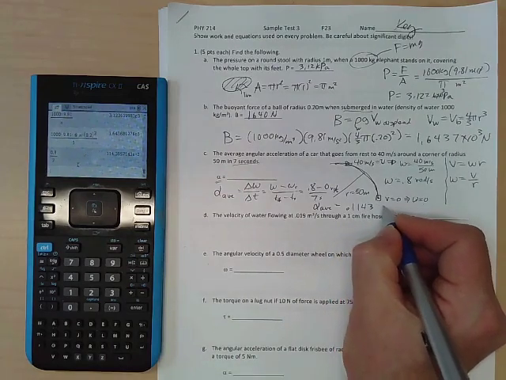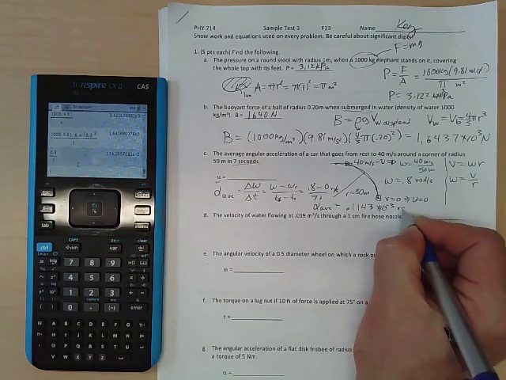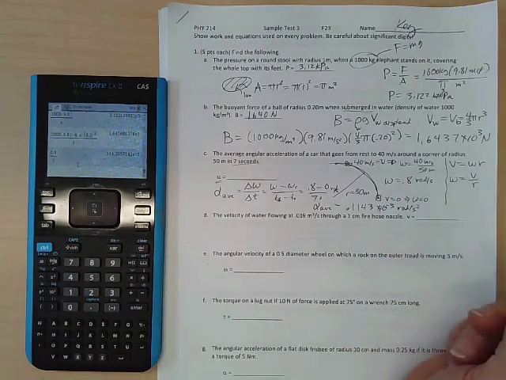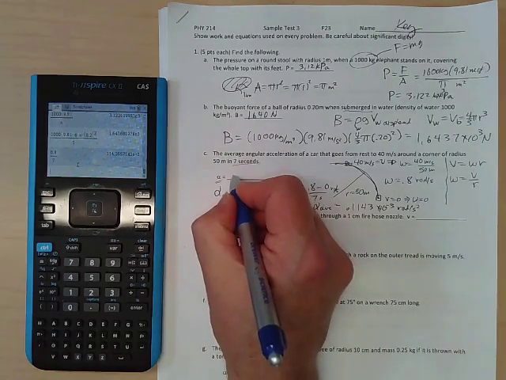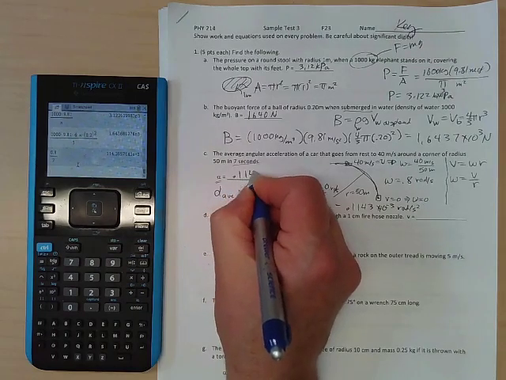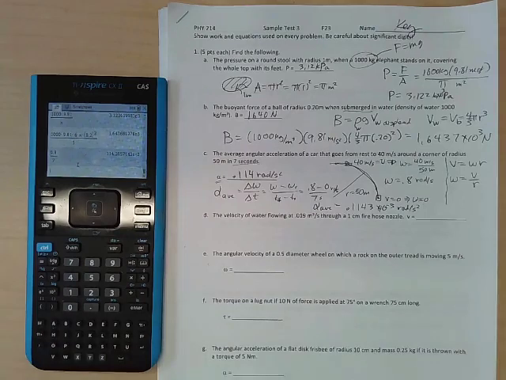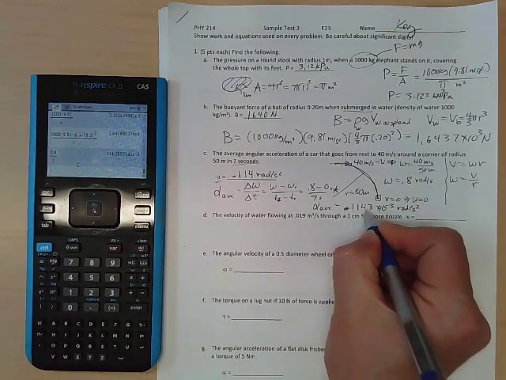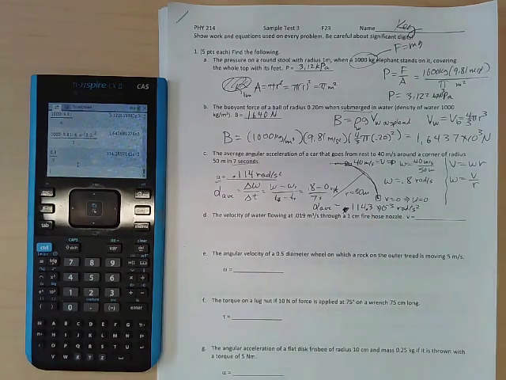1143 times 10 to the negative 3 radians per second squared. All right, so alpha equals 0.114 radians per second squared. I'm sorry, it's 114.3 times 10 to the negative 3, so that's just 0.1143.